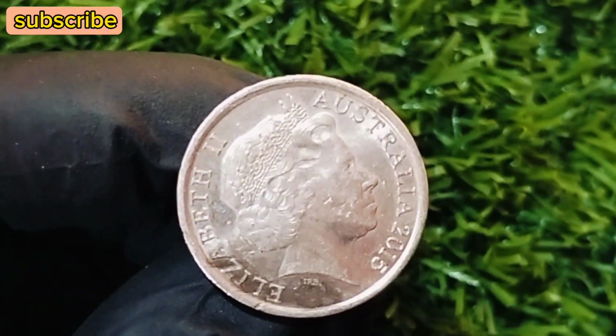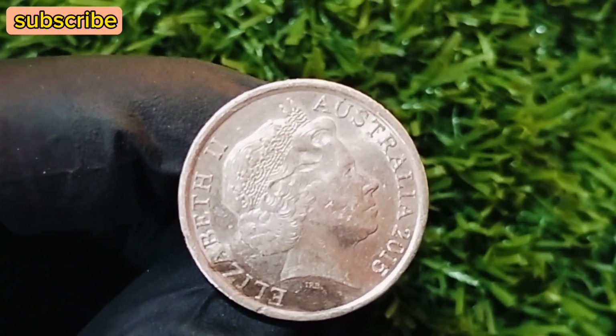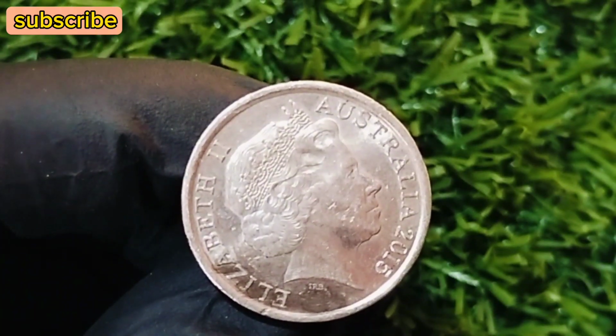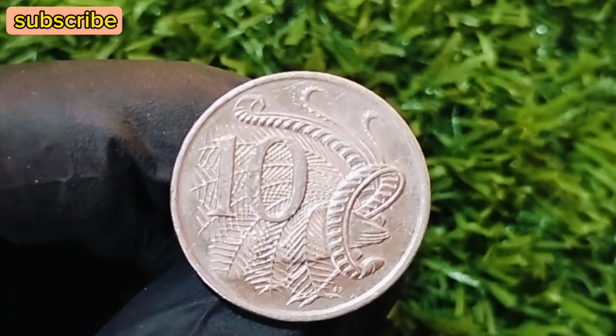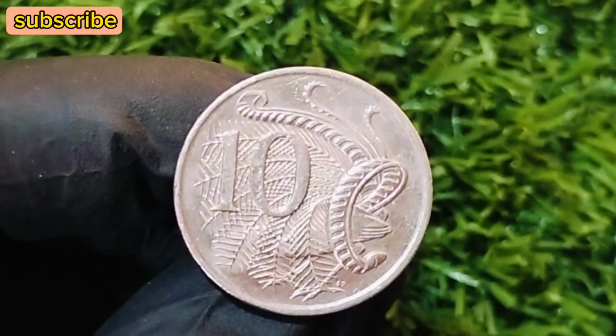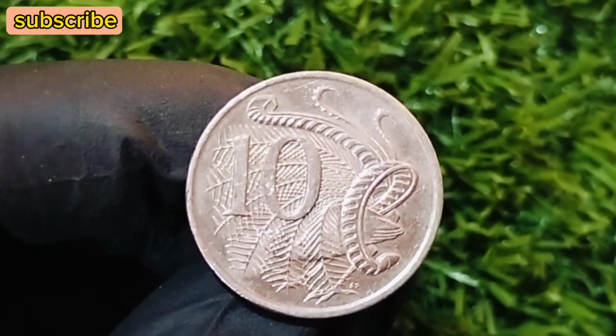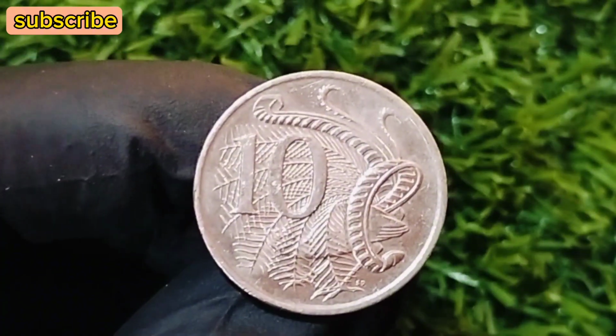The collectible and numismatic value of a standard circulated 2015 Australian 10-cent coin is generally equal to its face value, 10 cents AUD, as it is not a scarce year nor does it feature any major known errors in standard circulation.